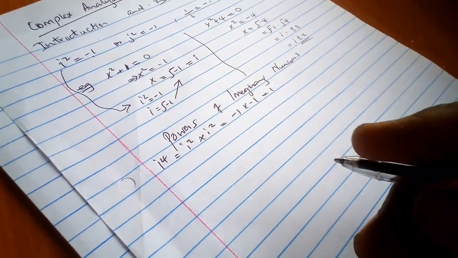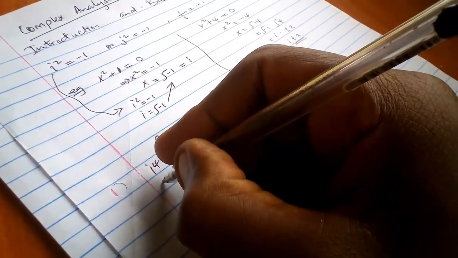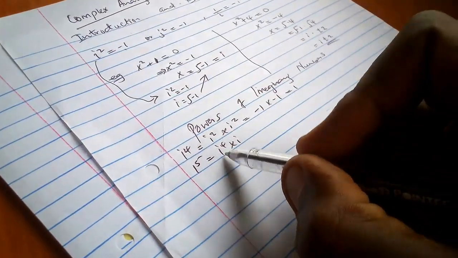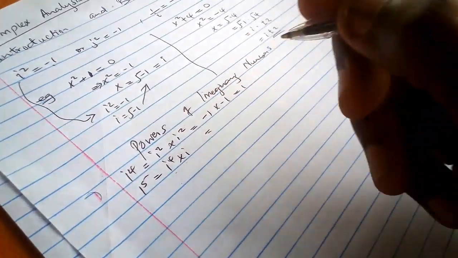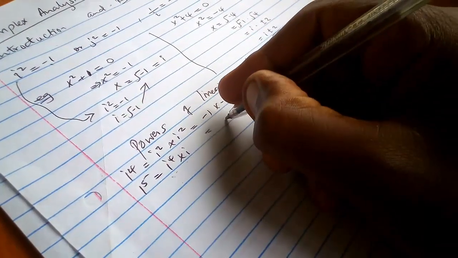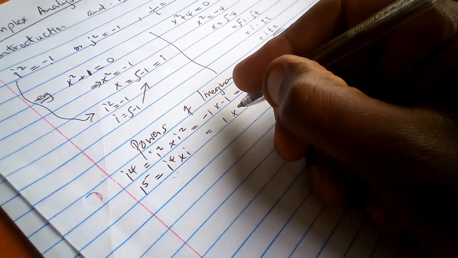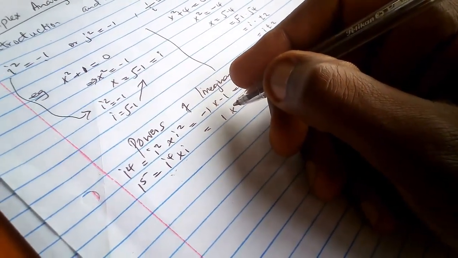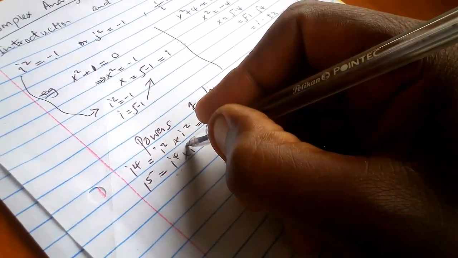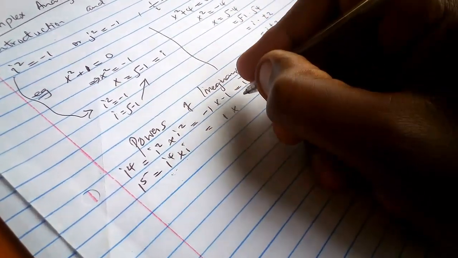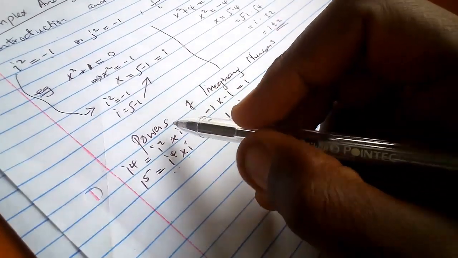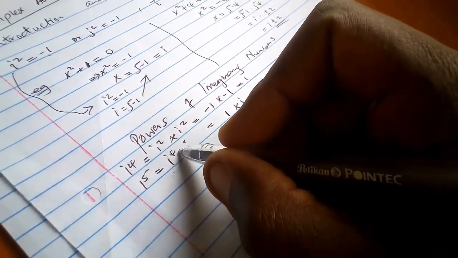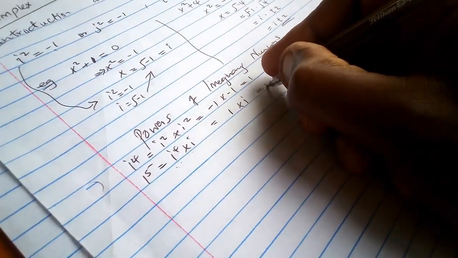Then you have another one, i raised to the power 5. This is i raised to the power 4 times i. Here, i raised to the power 4 is 1, times i, which is i raised to the power 1. So the answer here is i.